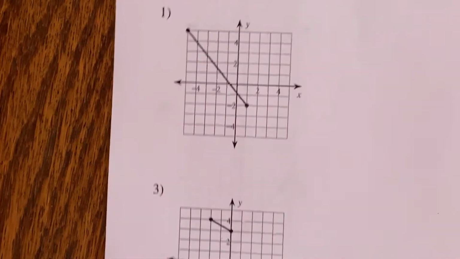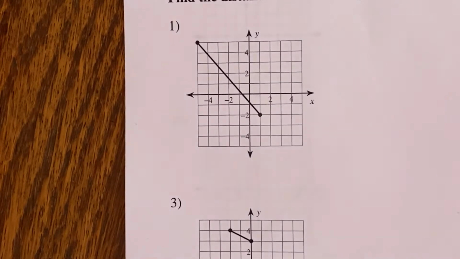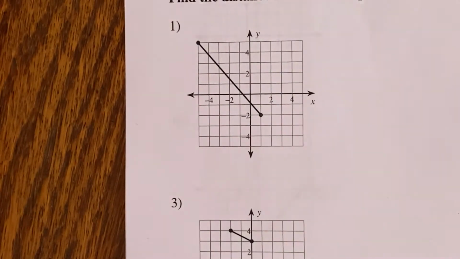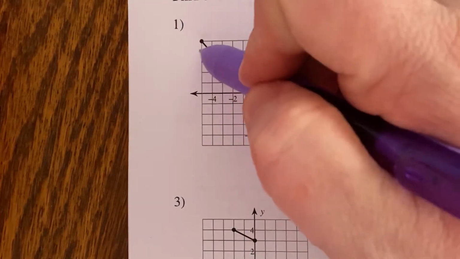Okay, here's another example just to walk us through how to find the distance of a line on the coordinate plane, and we're going to use Pythagorean's theorem and the distance formula. So whenever we see it on a coordinate plane like this, I'm going to start off by using Pythagorean's theorem if I can form a right triangle. And in this particular case, I can.